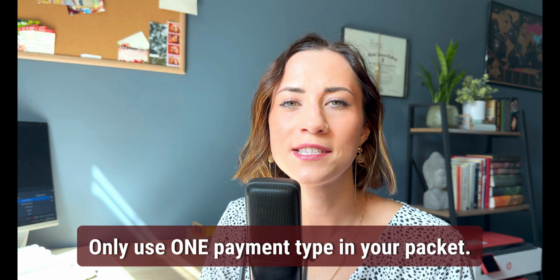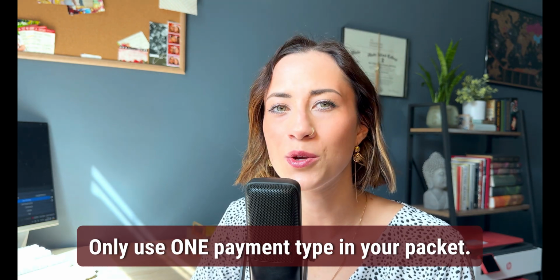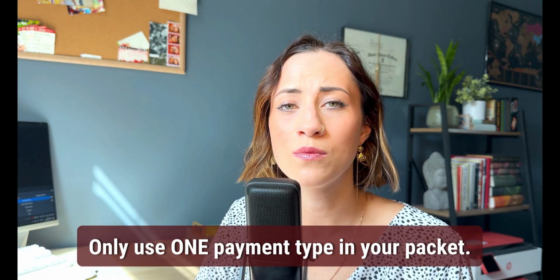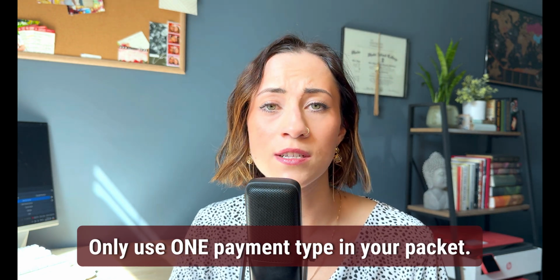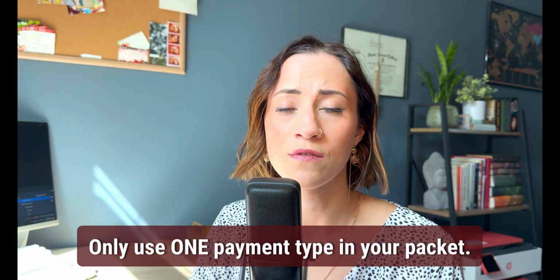One important note that you need to keep in mind is you must stick to one payment method in your entire packet. So you must either choose to pay for all applications using money orders or credit card authorization forms or cashier's checks. You should not be paying for some applications using a credit card, for example, and then the remaining applications using a money order. USCIS will most definitely reject your file and will ask you to resubmit using a different payment method.